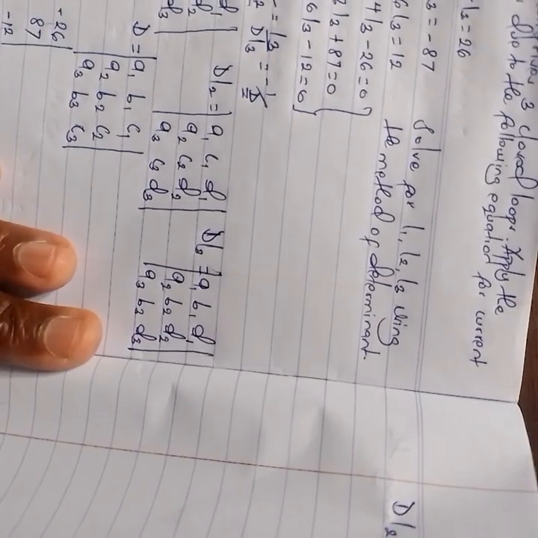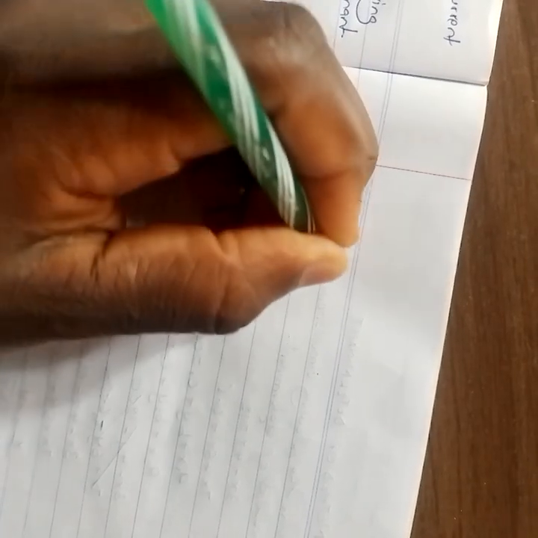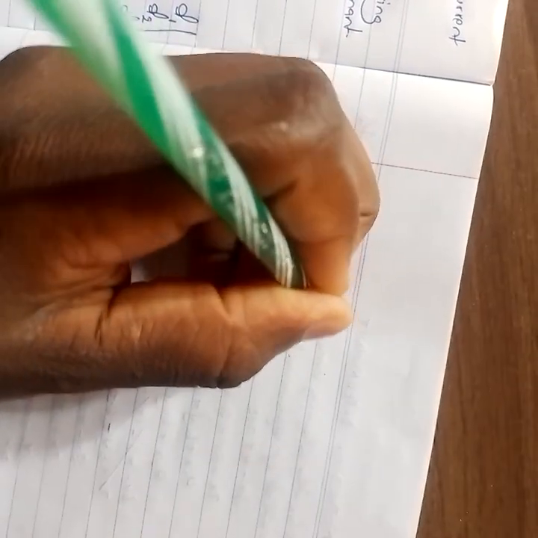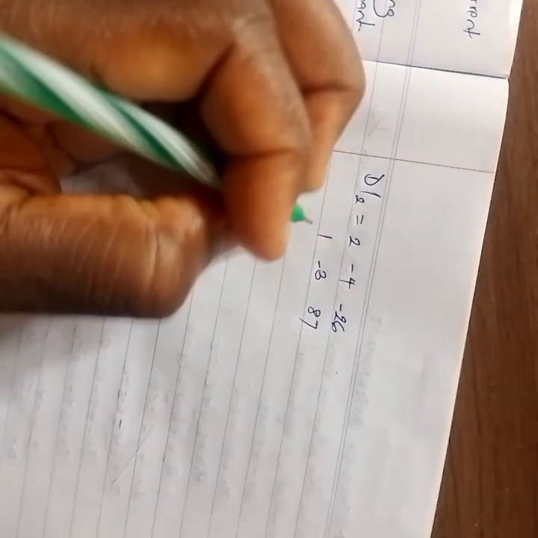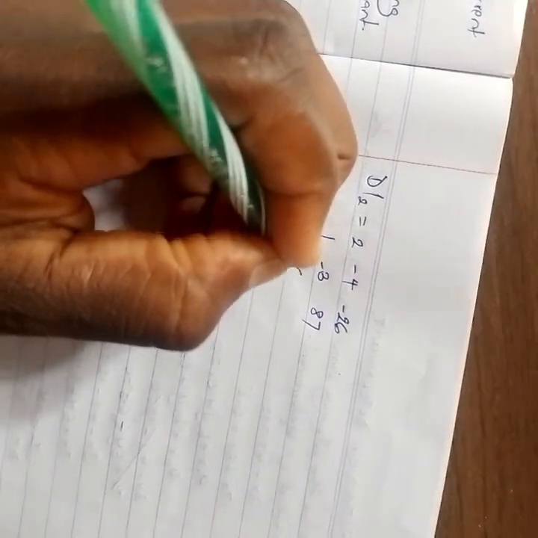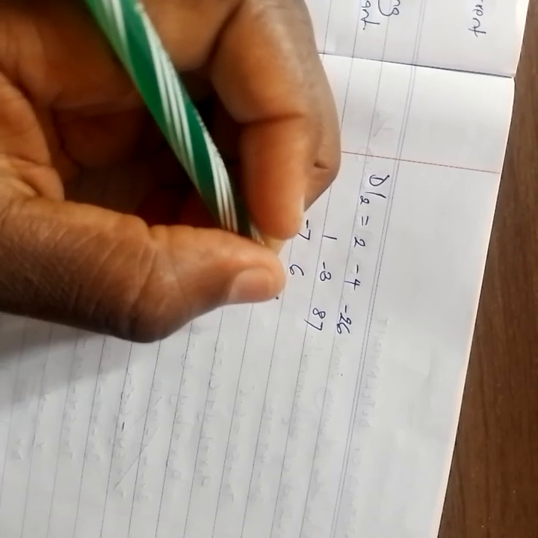Yes, clarity. I'm going to move to DL2, and now for DL2 we just replace values. DL2 was A1 C1 D1, and here again A1 C1 D1, and now we want to replace it with values. That will be 2, negative 4, negative 26, 1, negative 3, 87, negative 7, 6, negative 12.